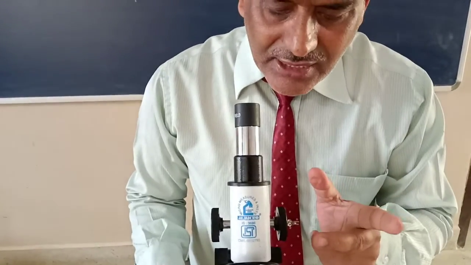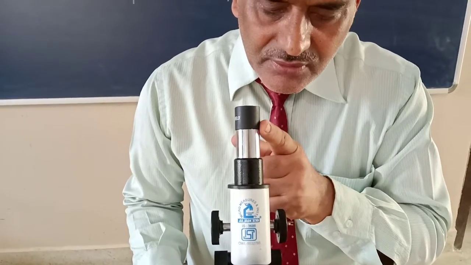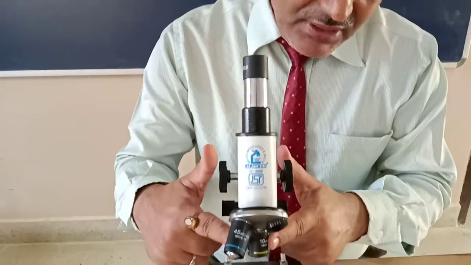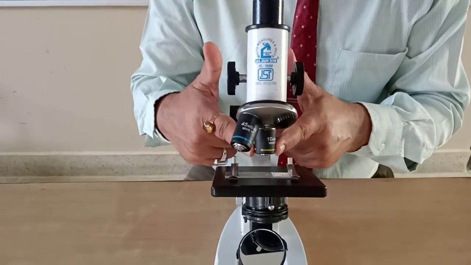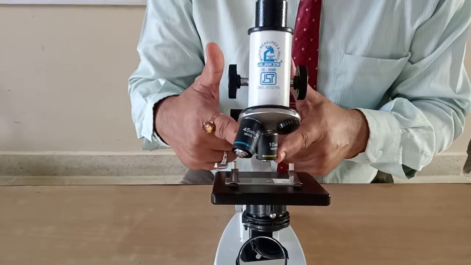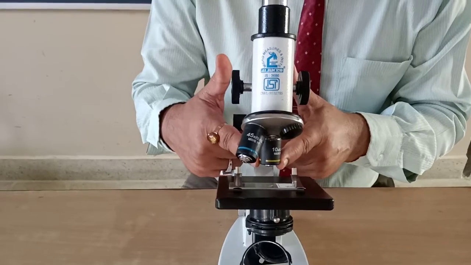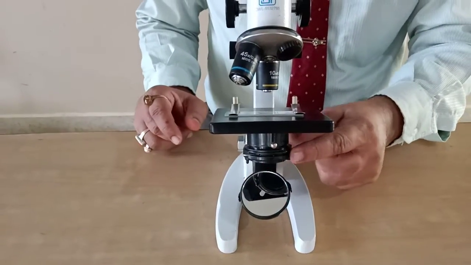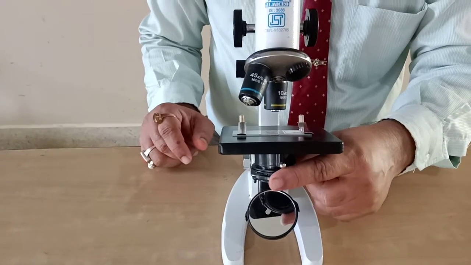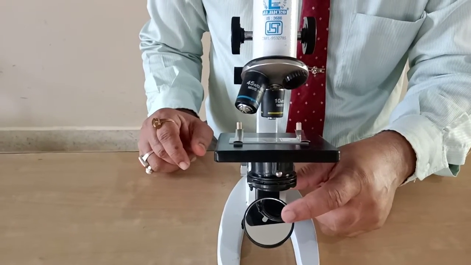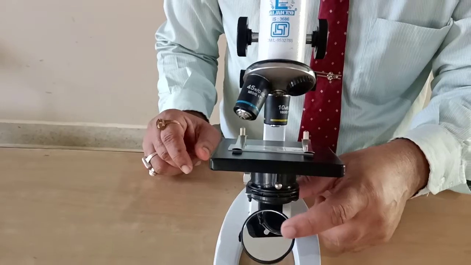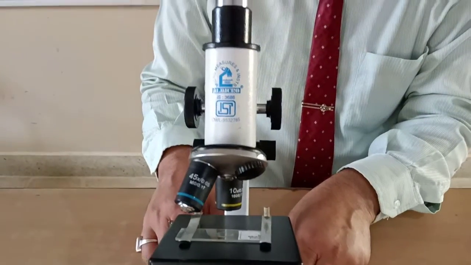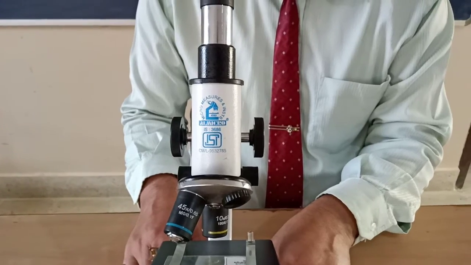Two main lenses for viewing: the eyepiece, for viewing by us, and the objective, which lies above the object or the slide. And the diaphragm also has a lens which can adjust the light rays. So these are the parts of the compound microscope.